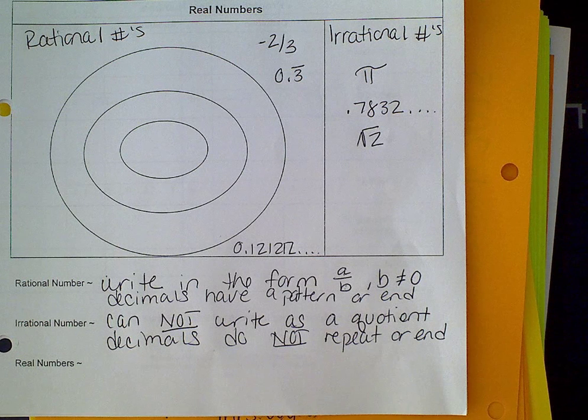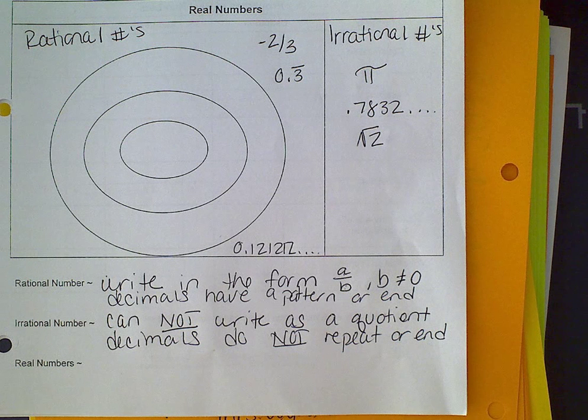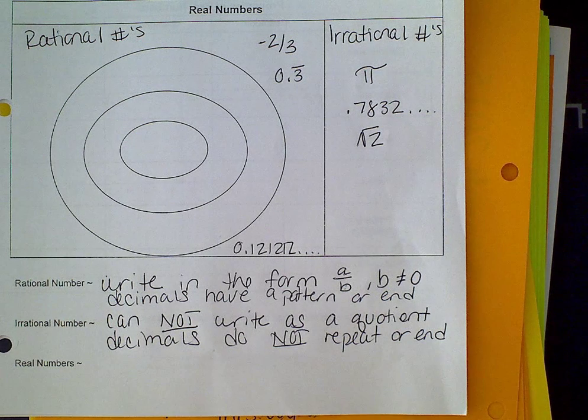So irrational, and even if you're good with vocabulary and you just know what the word rational means, if someone's rational, they're being sane. They're being logical, right? So rational numbers are nice, neat, they have a pattern, they make sense. Irrational, if someone's being irrational, they're crazy. Right? Irrational numbers are crazy. There's no pattern to them. They don't end. They seem like they don't make sense. They're not nice, neat numbers.